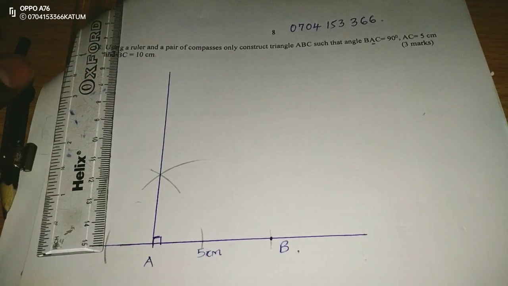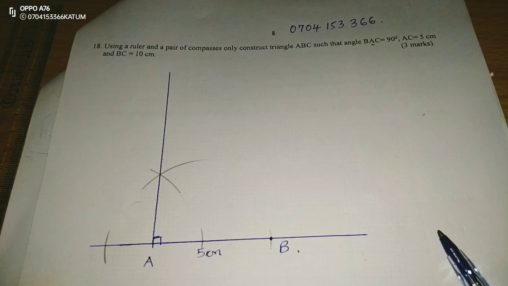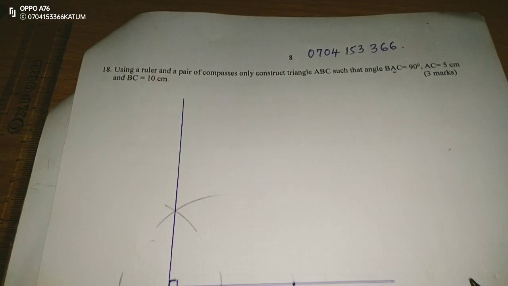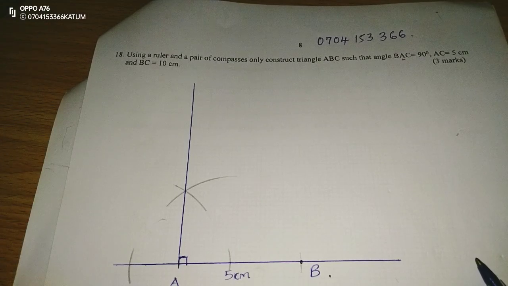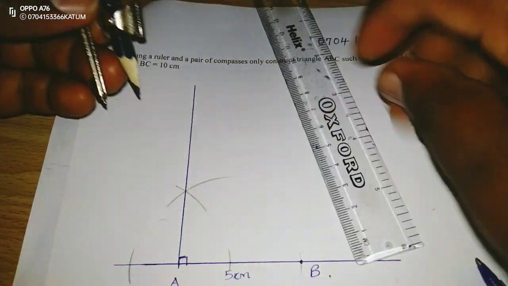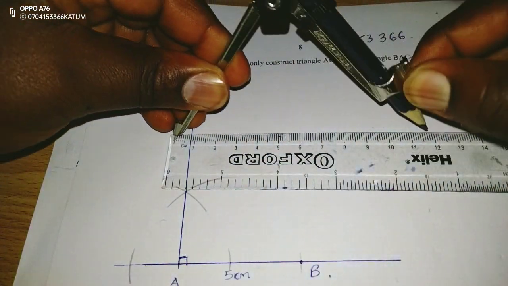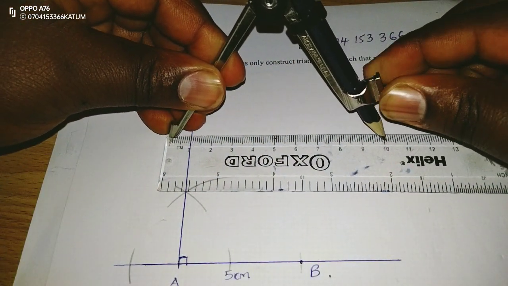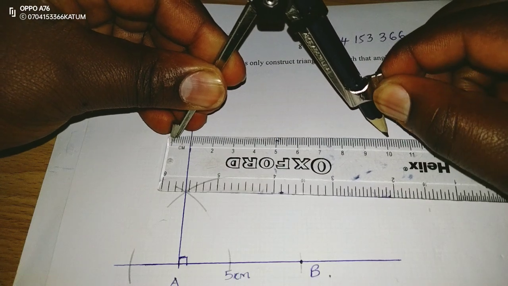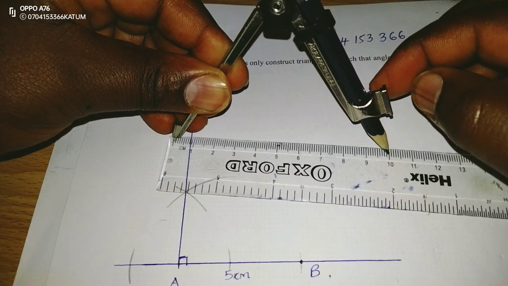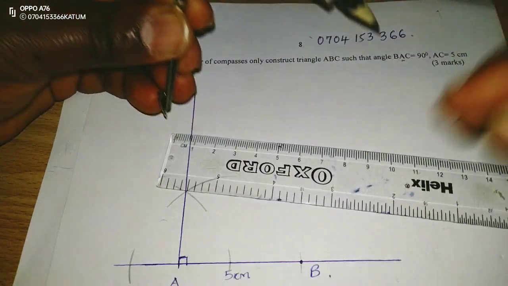Therefore, C is somewhere. Now, another length is provided, BC. BC is 10 centimeters. Therefore, I will need to measure 10 centimeters. Then using this radius of 10 centimeters, let me be a bit accurate. Yeah, that is 10 exactly.